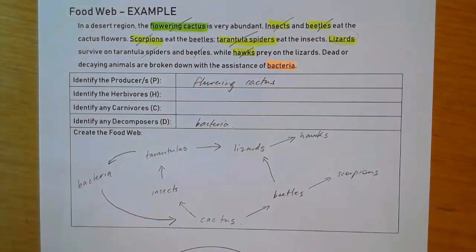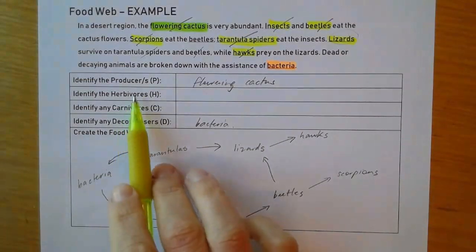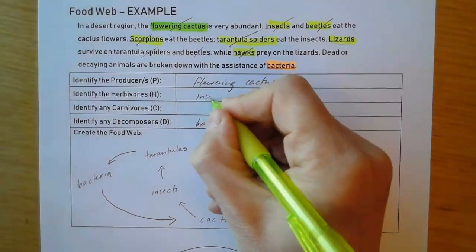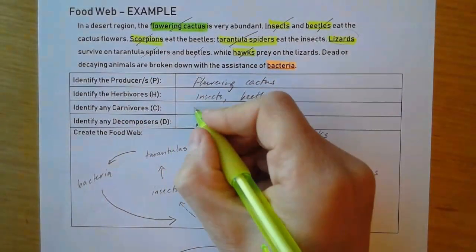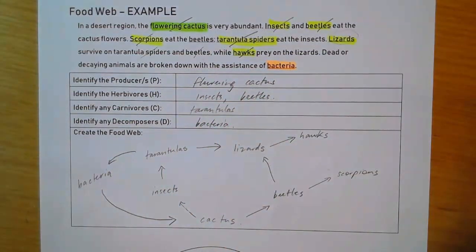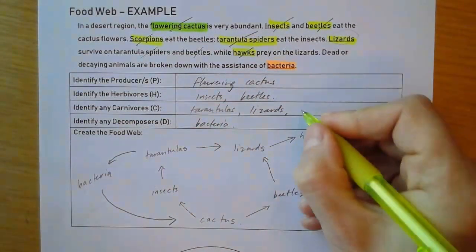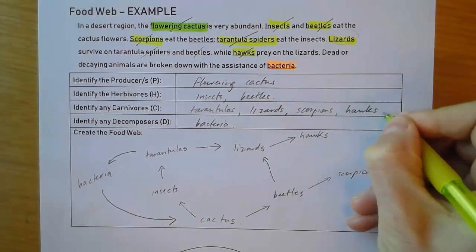And this is the complete food web, and I can just finish by identifying the herbivores and the carnivores as the question requires. The herbivores are insects and beetles. The carnivores are tarantulas, lizards, scorpions, and hawks.